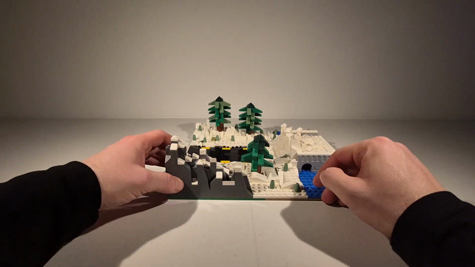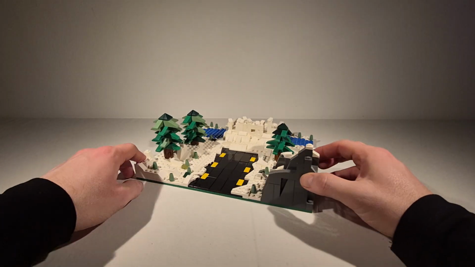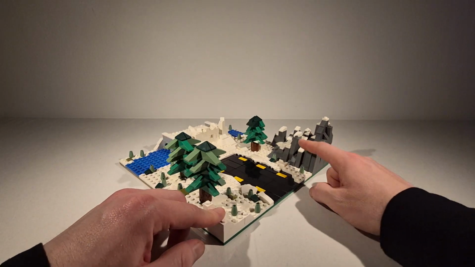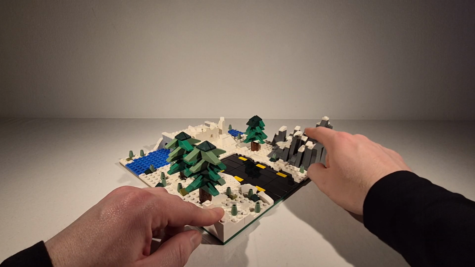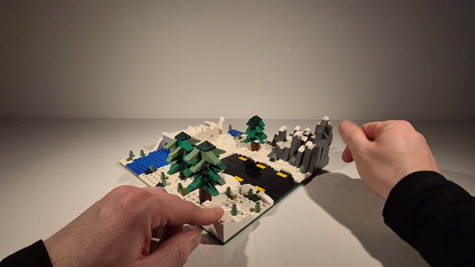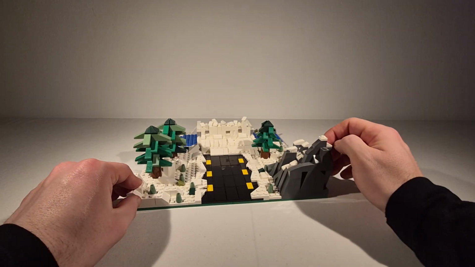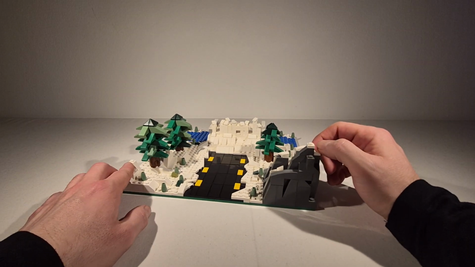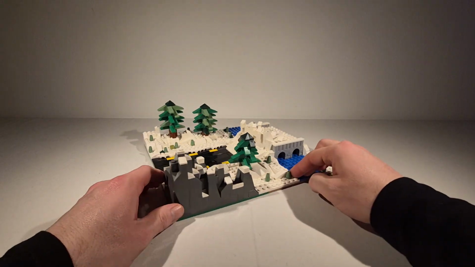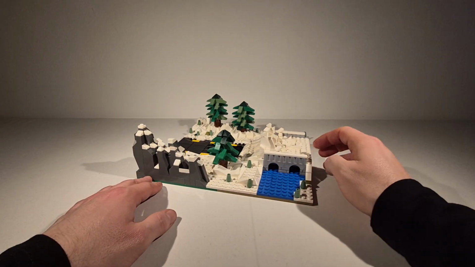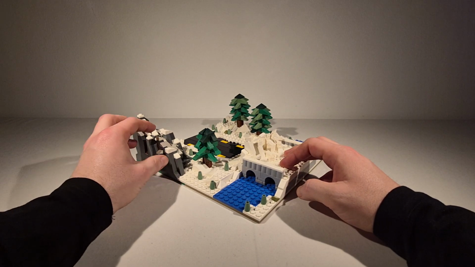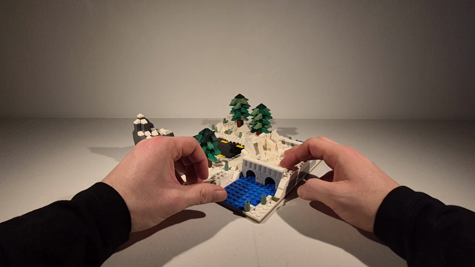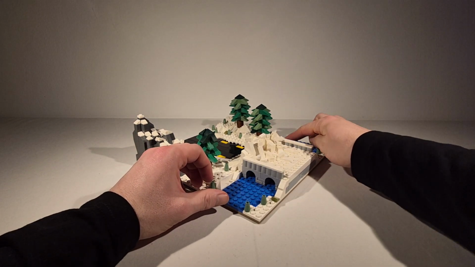I'm going to spin it around so you can see it much better, like this. I really enjoy using these small pieces. It gives you this extra little look. And right over here, maybe I'm going to extend this mountain and have the road on this side.